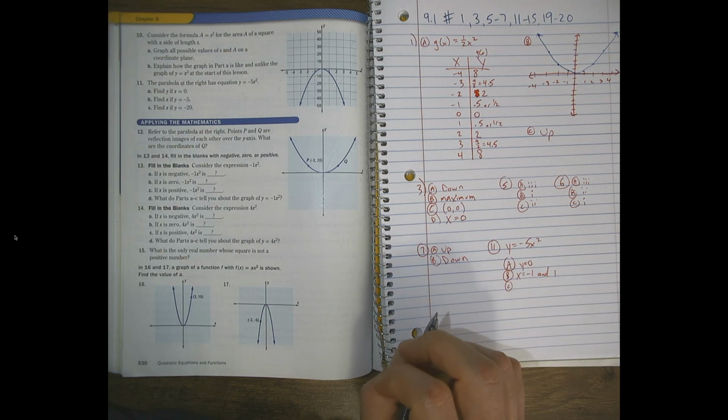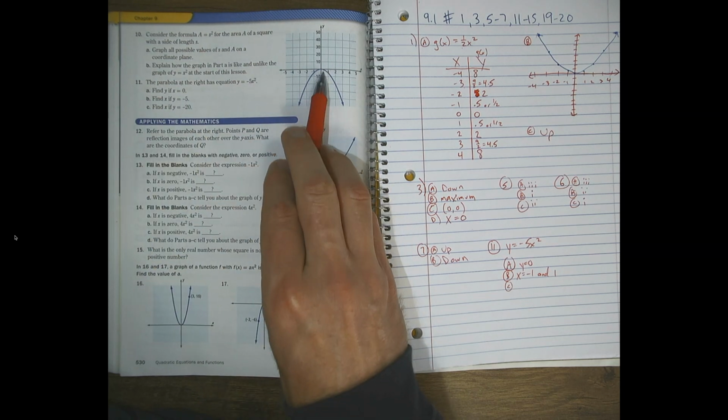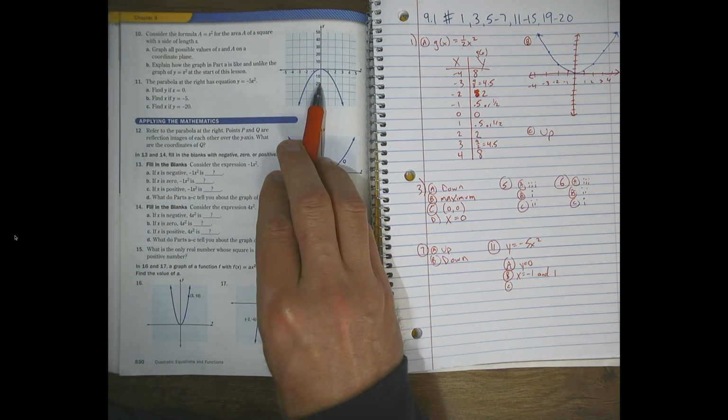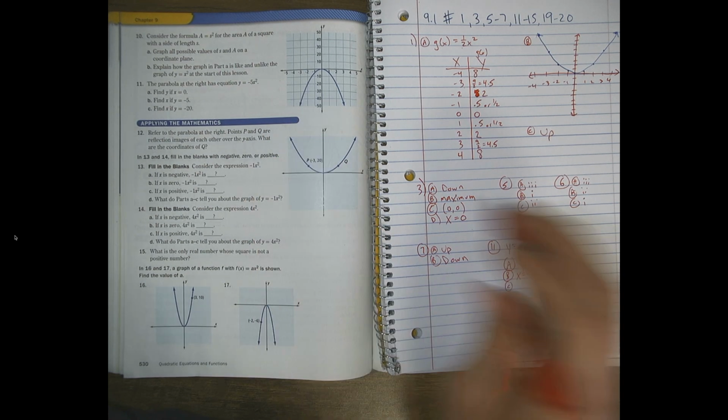Letter C, find x if y equals -20. So when y equals -20, my x values are sitting right on those lines. x equals -2 and x equals +2.